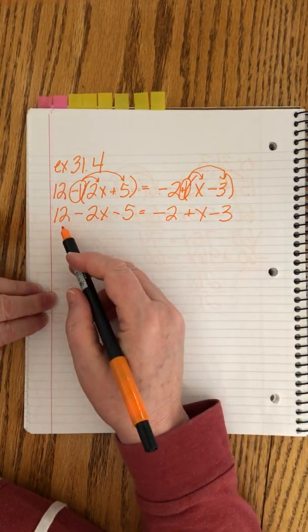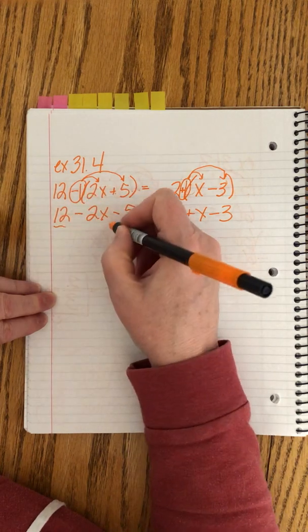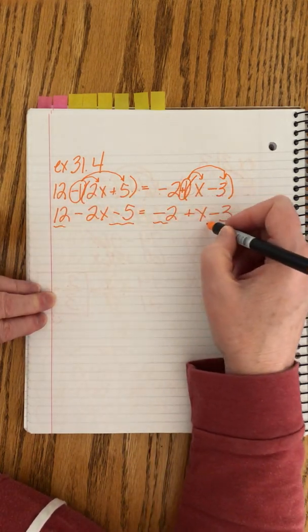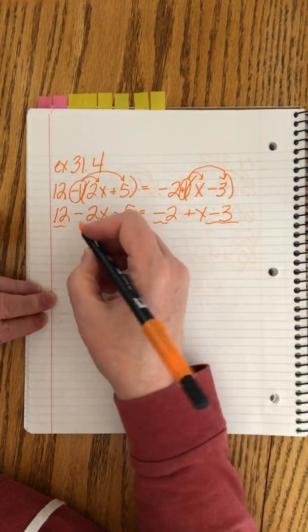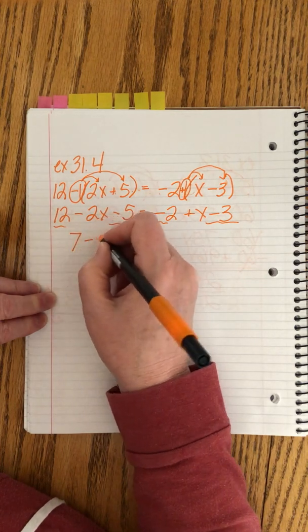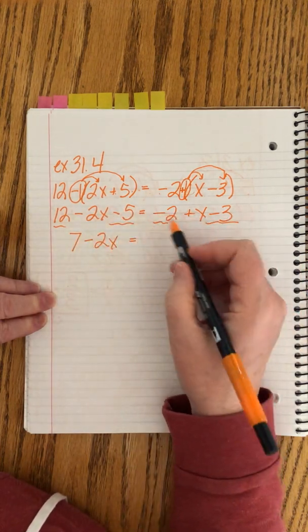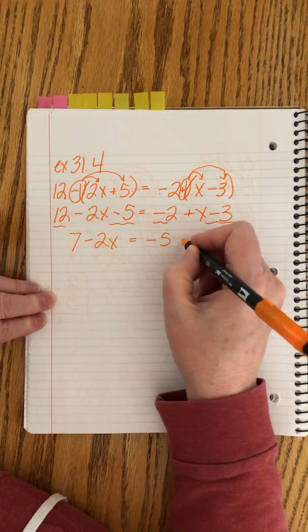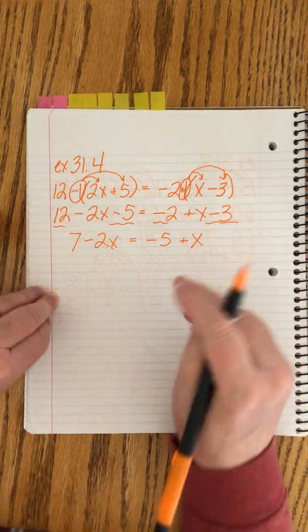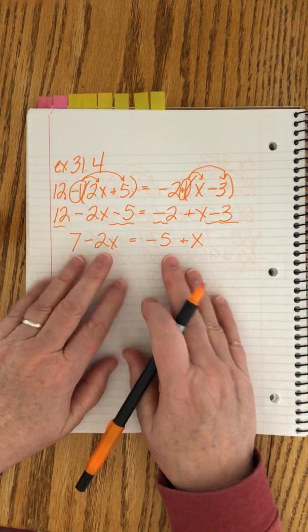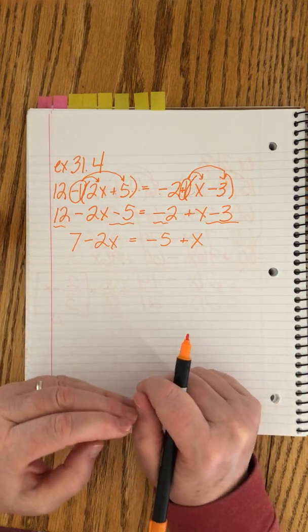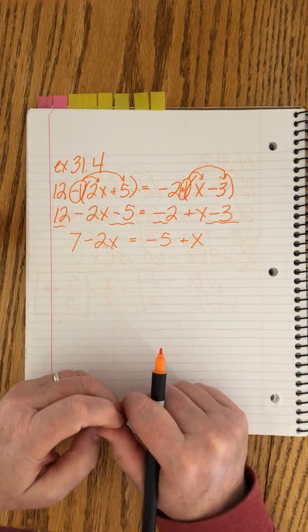All right, we're going to add like terms now, and I see that, and I see these guys. So this will be 12 minus 5 is 7 minus 2x, and this will be minus 5 plus x. Notice I'm not worried about the order here. We're going to be swimming everything in a hot minute anyway, so no worries.